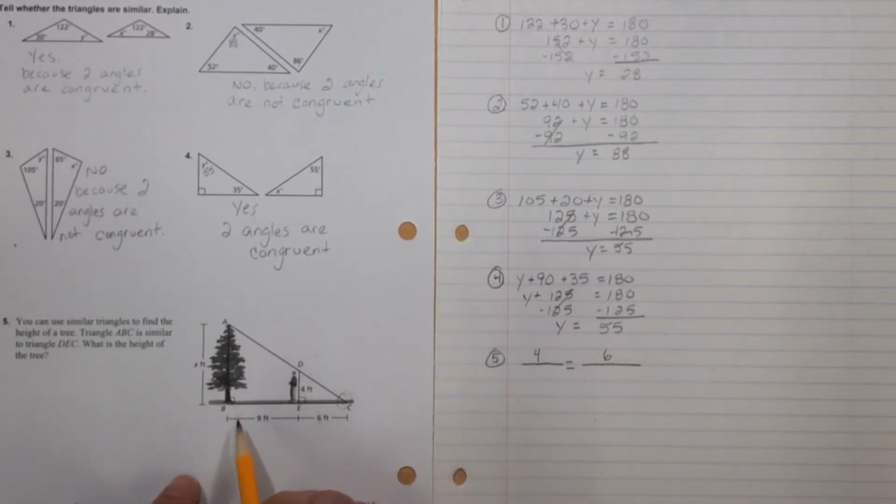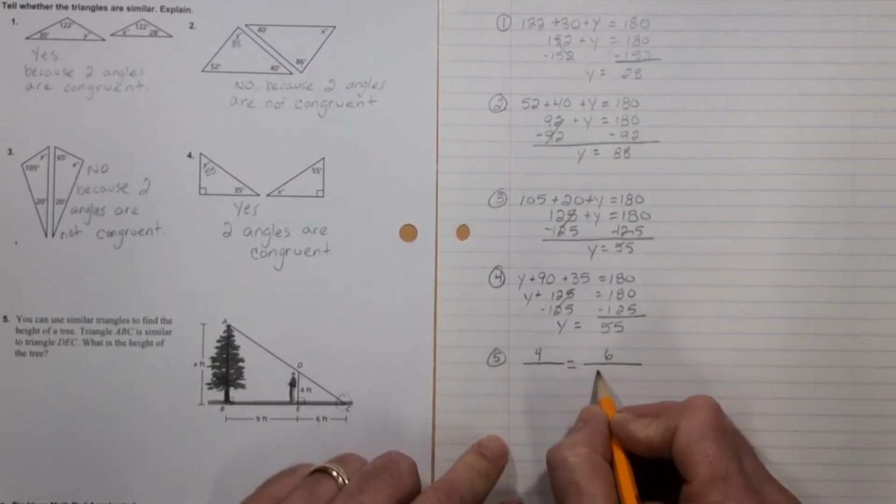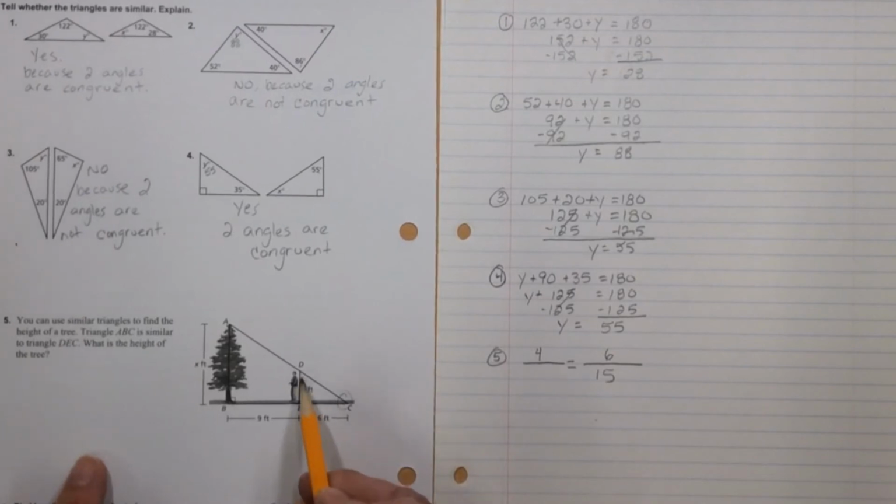And then I don't put 9 down for this because it's not 9 for this triangle here. This isn't a triangle. That would just be a trapezoid. We're looking at this whole length right here. So this 9 plus 6 is 15, corresponds to this 6. So 6 for the little triangle, 15 for the big triangle, because you got to add both those up. So 15 goes down here. 4 was right here, and x is right here. We don't know what that is yet.